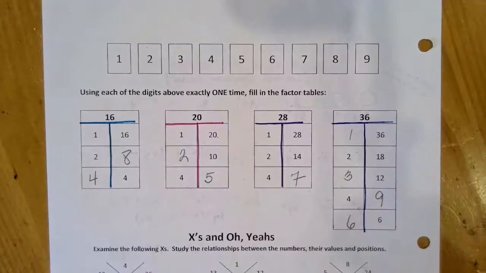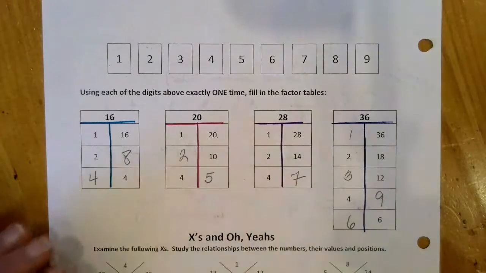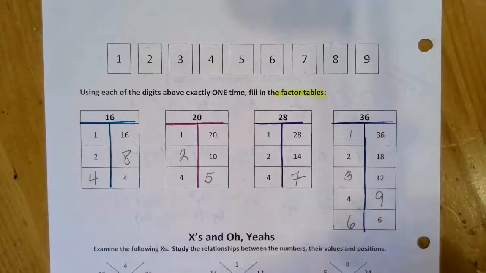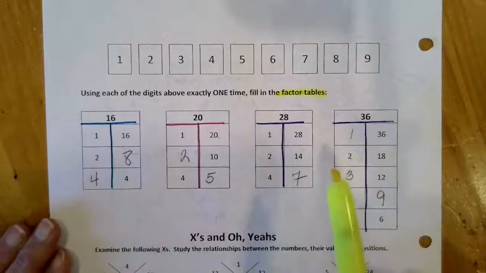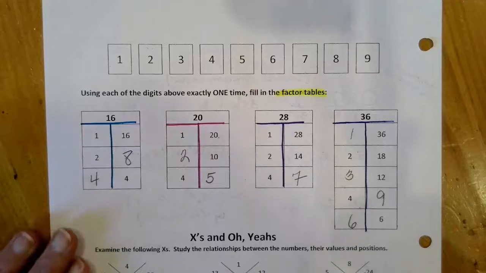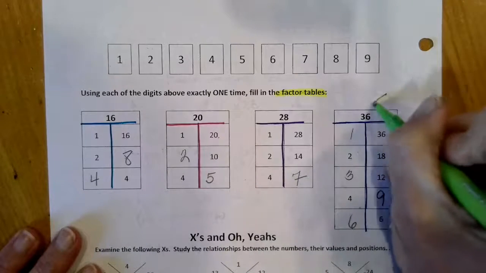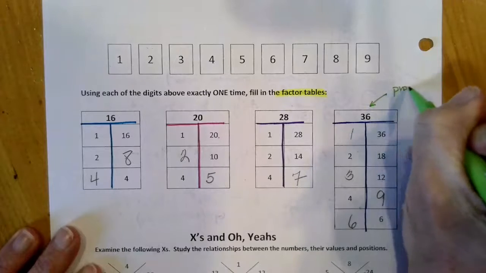How did you do? Did you get them all right? So anytime I talk about a factor table in future videos, I really want you to pay attention to what we're talking about, which is understanding all the possible combinations of factors. So when we start labeling things, I know, for example, 36 is a product.